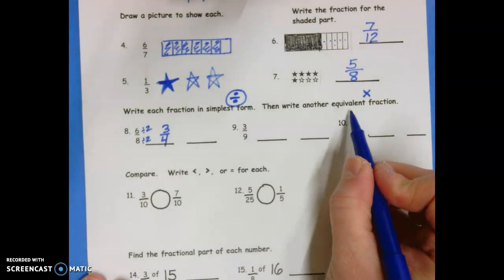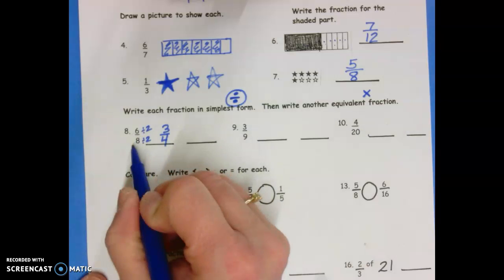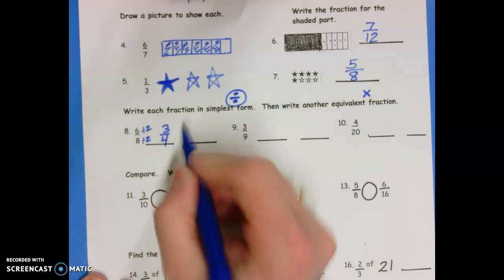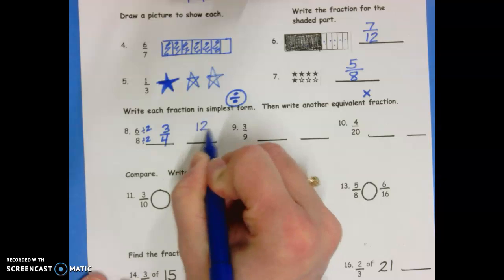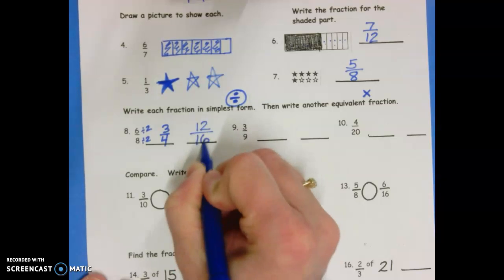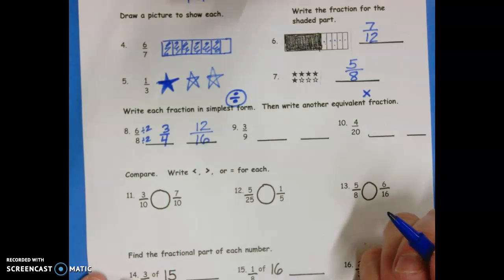Now, what about an equivalent fraction? I can take, maybe I want to take a times 2. So 6 times 2 is 12. 8 times 2 is 16. That would be an equivalent fraction.